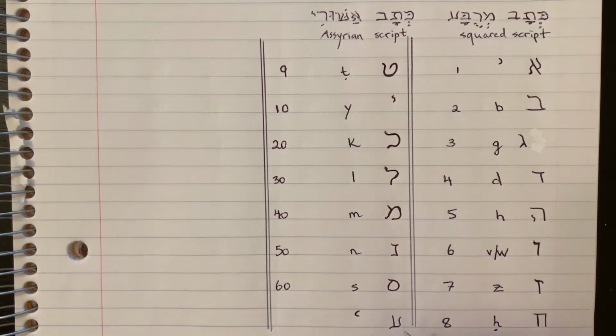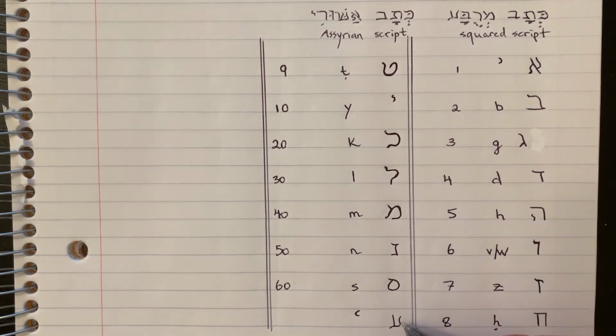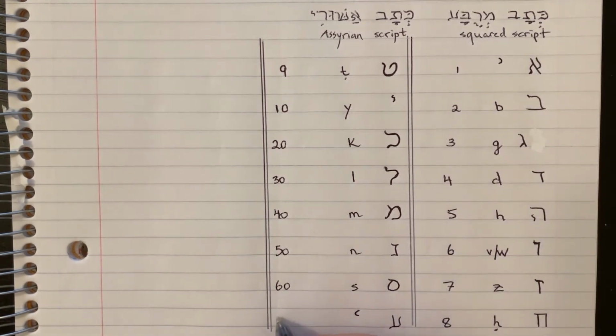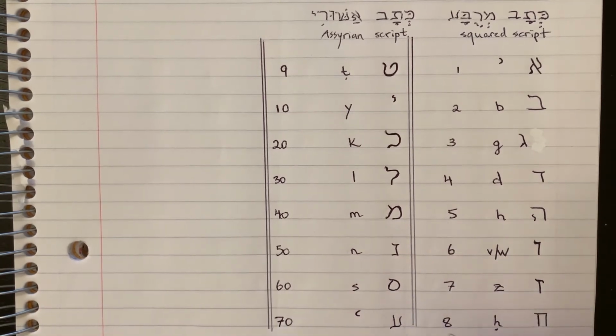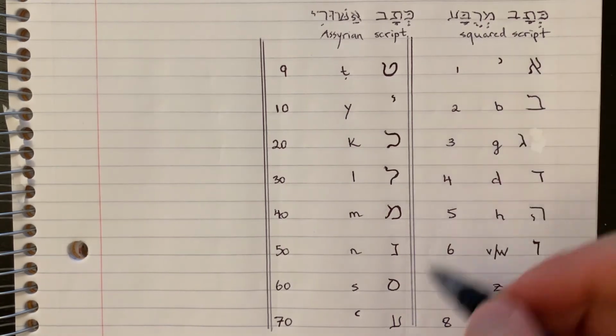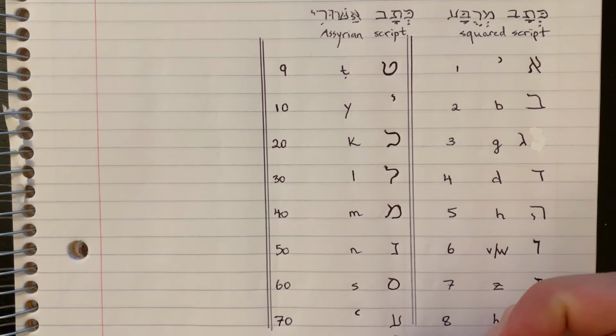Now this is equivalent to the Arabic Ayn. If you want to make a distinction between the Alef and the Ain, which is number 70, then you would pronounce this one Ain. But most of the time they just pronounce it the same.